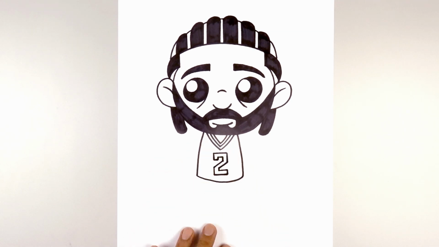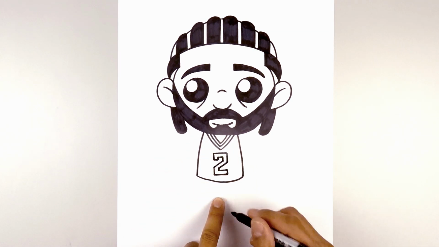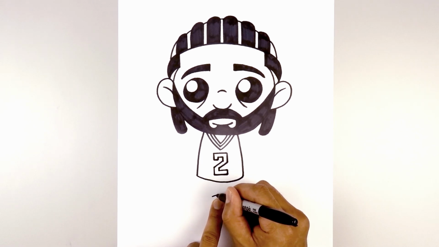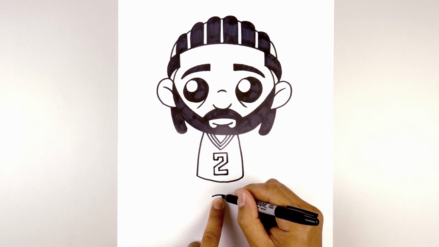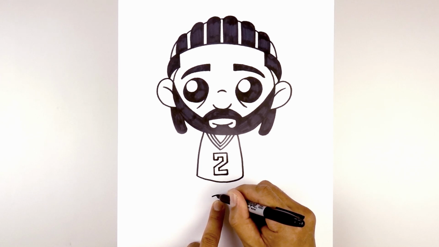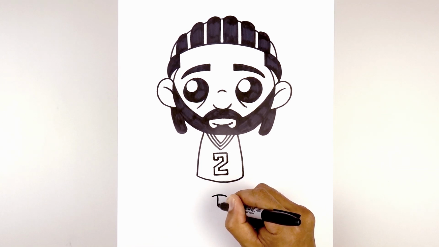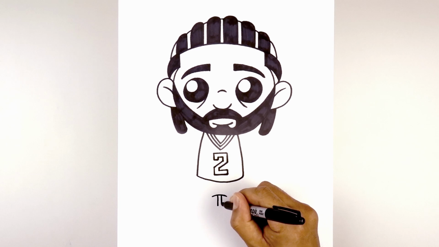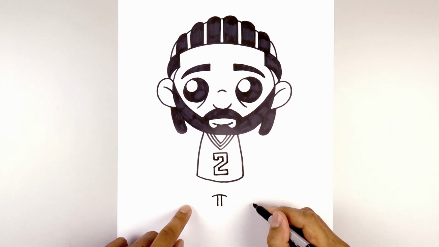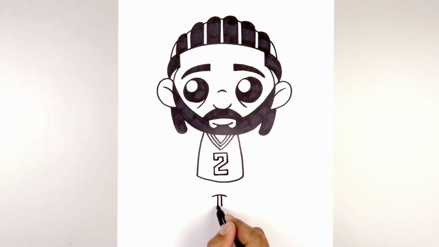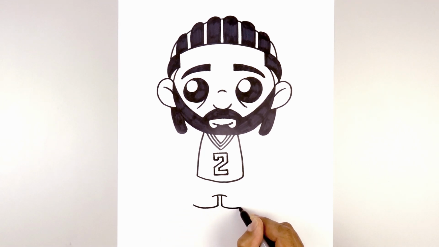Now we're going to continue working down the legs. In the center, I'm going to step down, we're going to draw a curve from left to right, going up and then down. Now leaving a small gap in between, we're going to go to the left side and draw a straight line coming down. And we'll do the same thing on the right. Now let's round out the bottom of the shorts. From the left side, I'm going to curve down and then up. We'll do the same thing on the right.